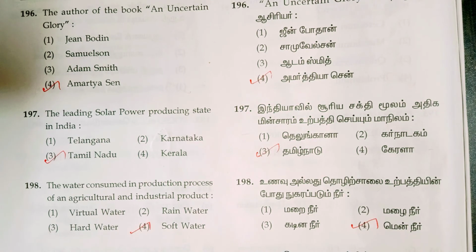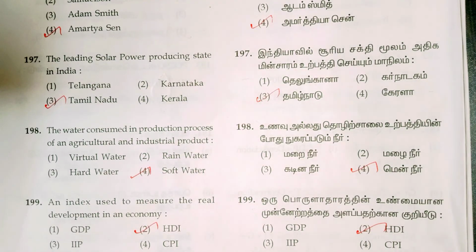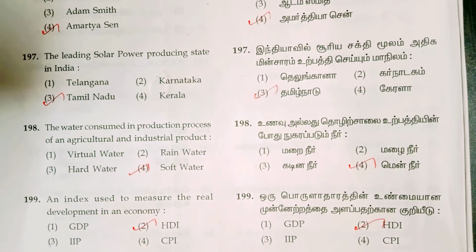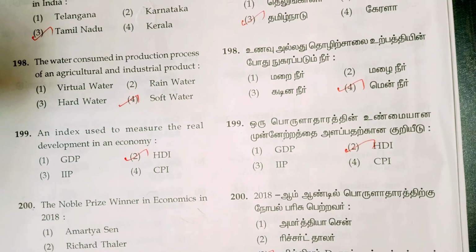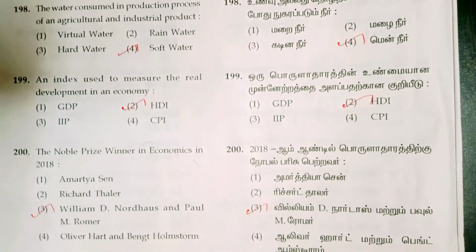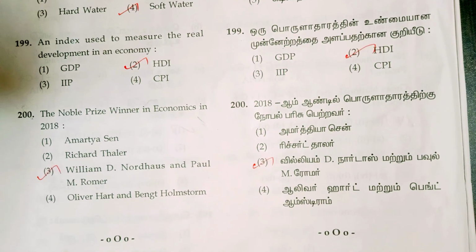The leading solar power producing state in India is Tamil Nadu. The water consumed in production process of an agricultural and industrial product: virtual water. An index used to measure the real development in an economy: HDI. The Nobel Prize winner in economics in 2018: William D. Nordhaus and Paul M. Romer. All the best, students.